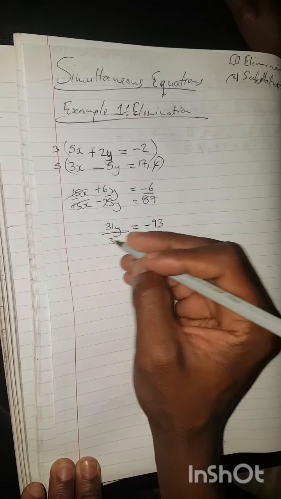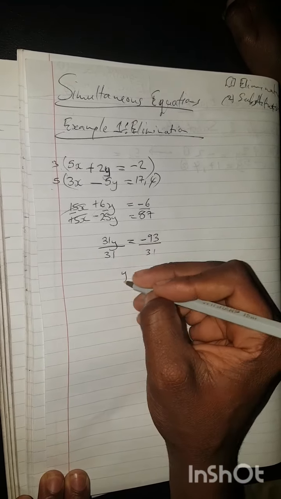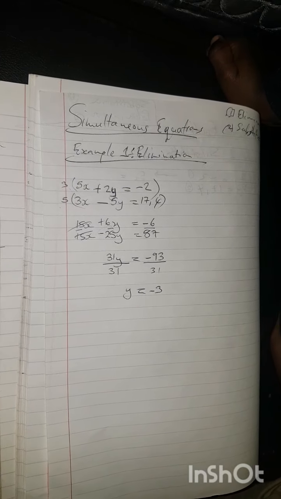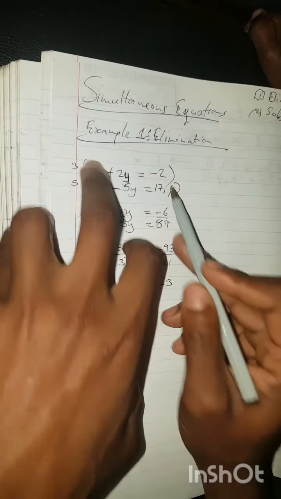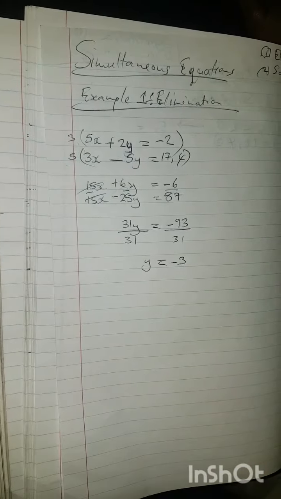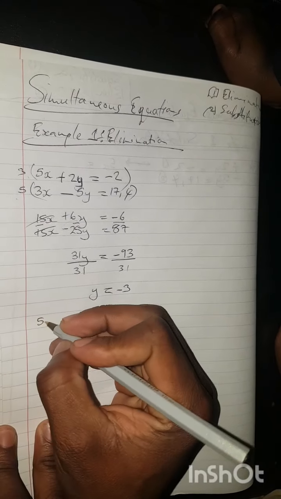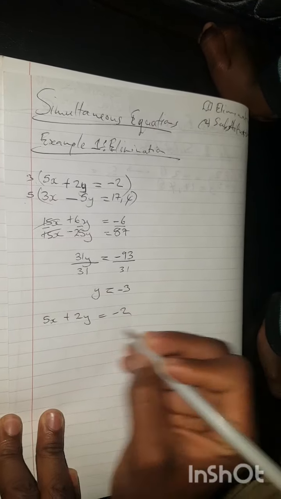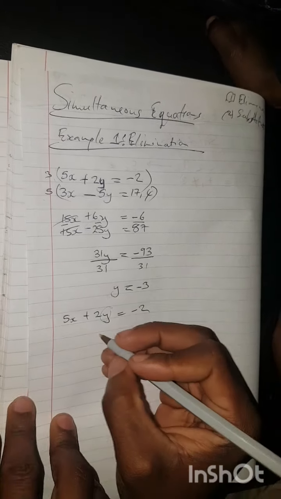To find the value of y, we divide both sides by the coefficient of y, which is 31. So the value of y for this one is equal to minus 3. Since now we have the value for y, which is minus 3, we go back to our equation. We take either the first equation or the second equation. Here we want to use the first equation to place the value for y.